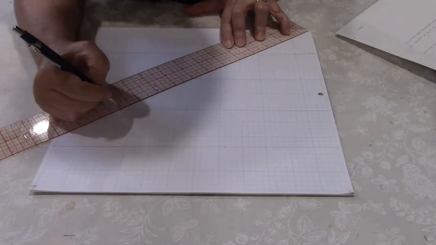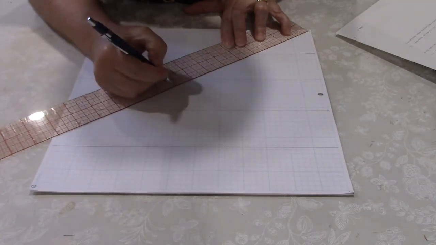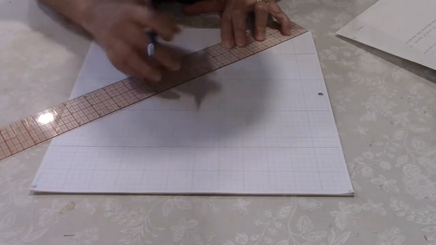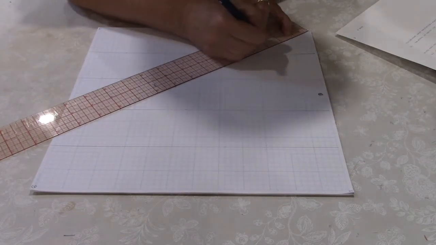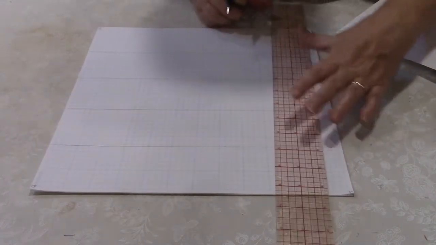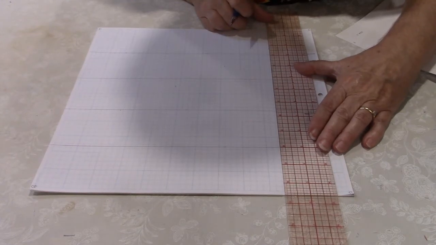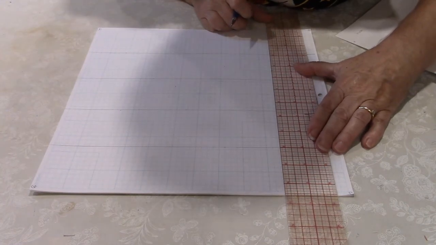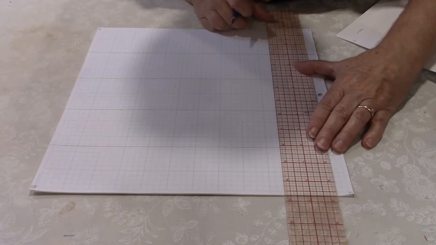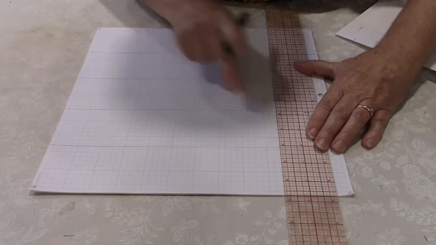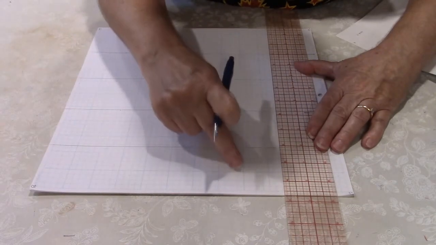1, 2, 3 on the 12 line, 1, 2, 3 on the 9th line, 1, 2, 3 on the 6th, 1, 2, 3 on the 3. And again we're going to draw those lines in. Now you're going to see these lines are not going to match up to the lines that are on your graph paper. They're not supposed to.